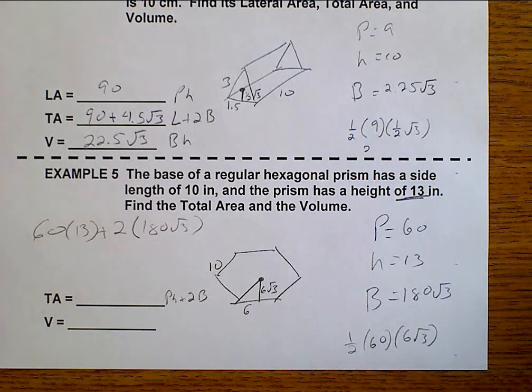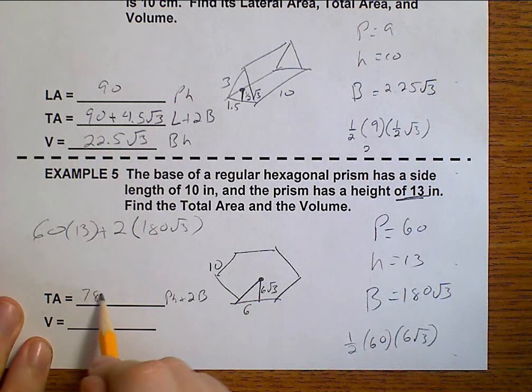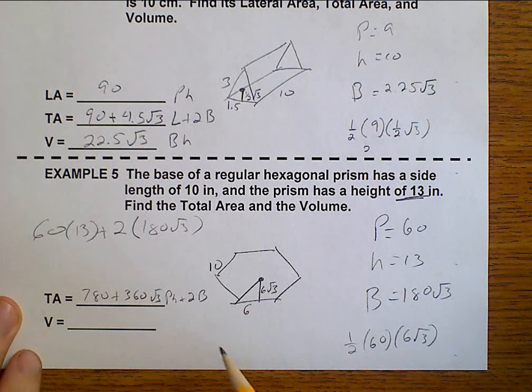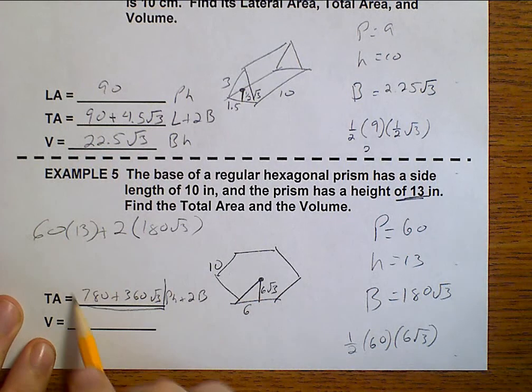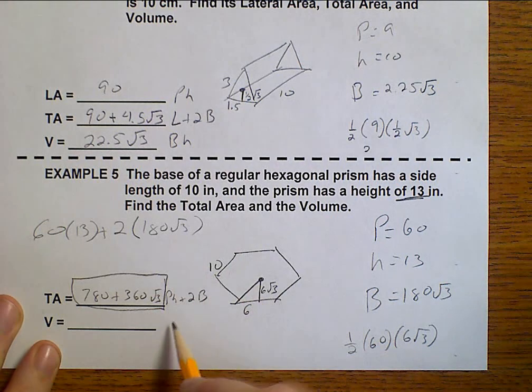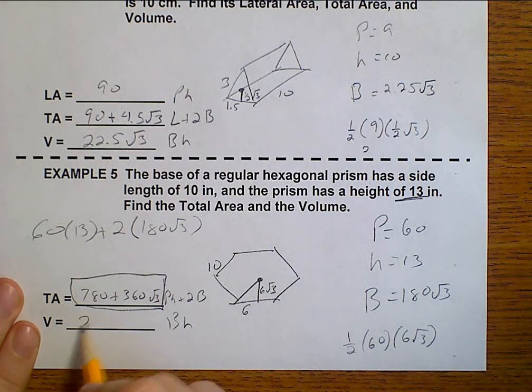Well, 60 times 13 makes 780 plus 360 on the square root of 3. And our volume would be our area of the base times the height. So 180 times 13 makes 2,340 on the square root of 3.